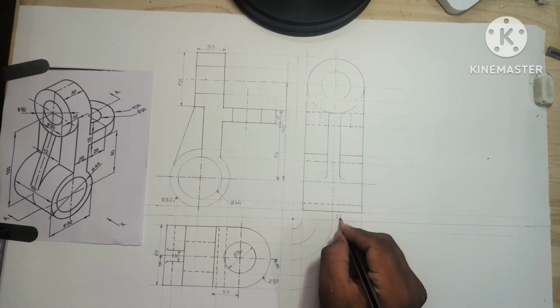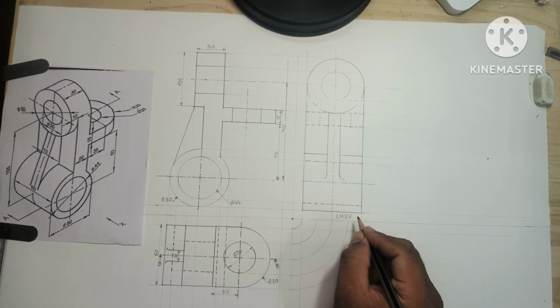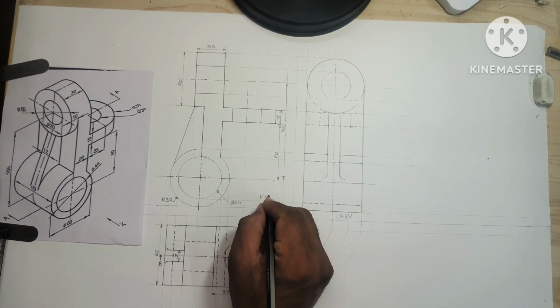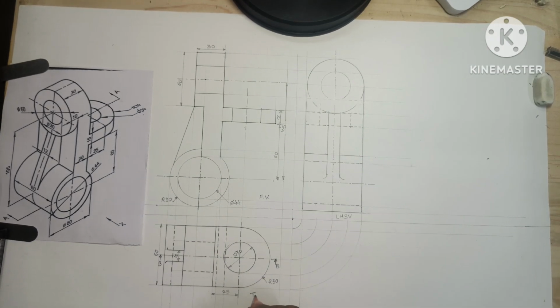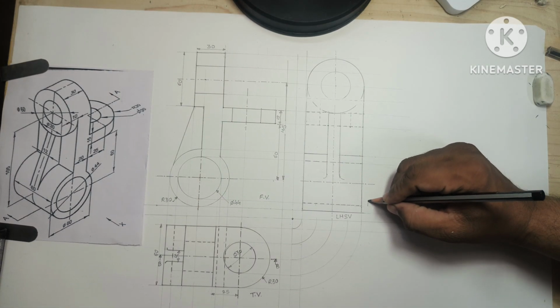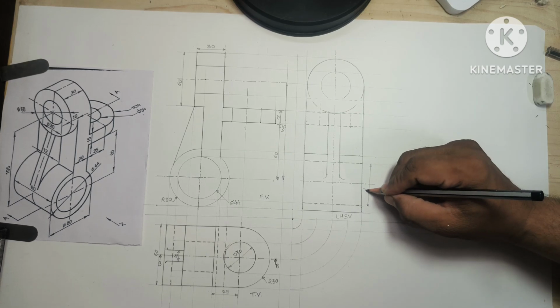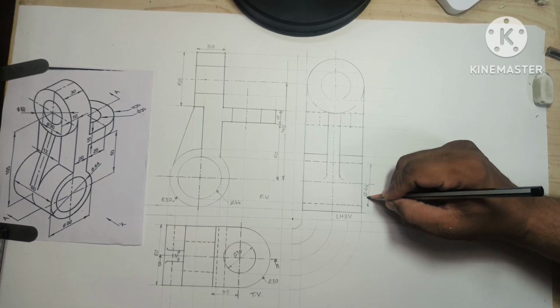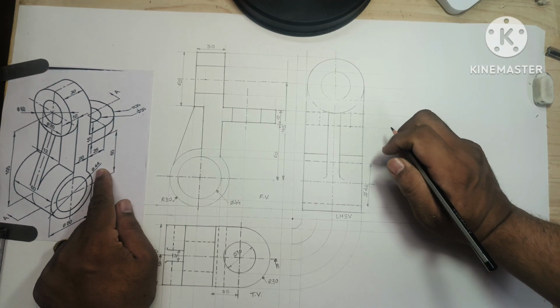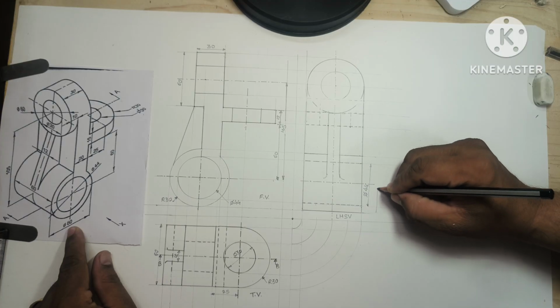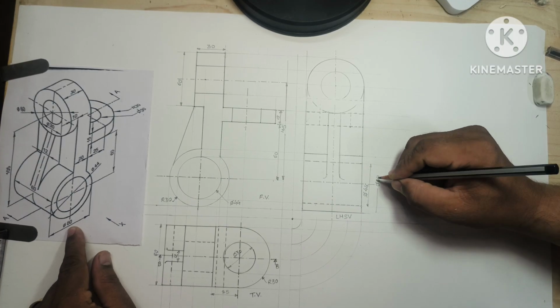This is left hand side view. This is front view. This is top view. Now I will mark the dimension. This dimension is 44, phi is equal to 44. Then outer dimension is phi 60.